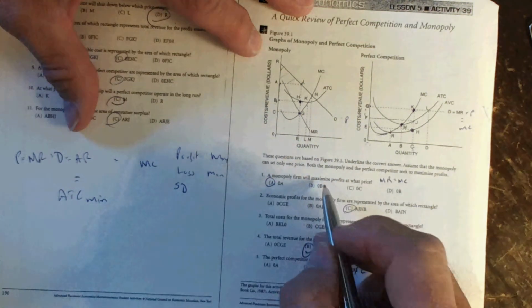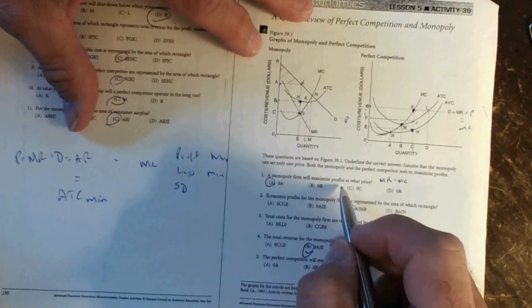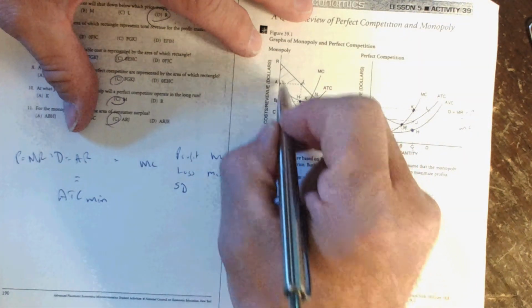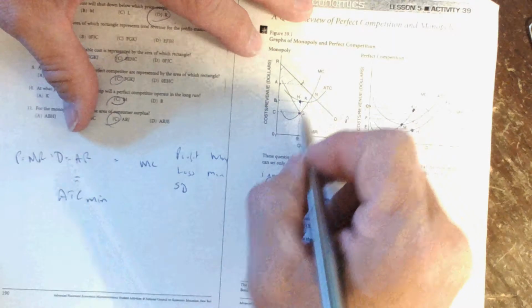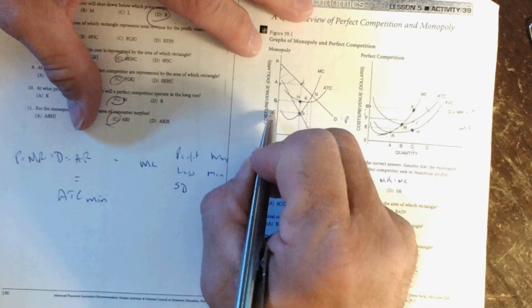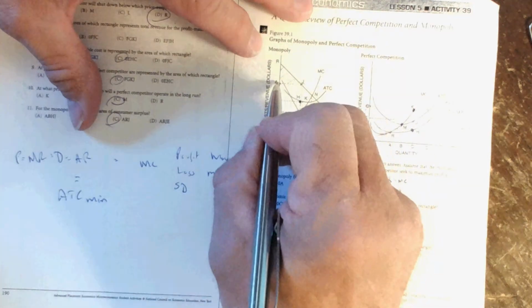So what price will the monopolist maximize at? Marginal revenue equals marginal cost. So we have to find marginal revenue equal to marginal cost. That happens here, but this isn't the price line. Nothing happens at point C. Disregard that. Go up to the demand equals price line, and that will be A sub 0.